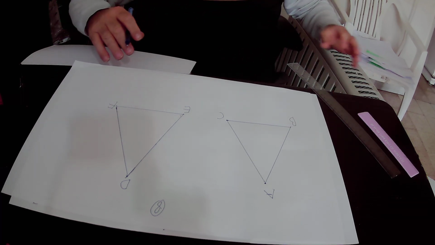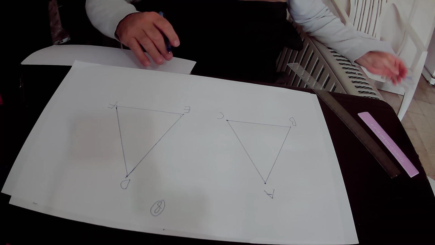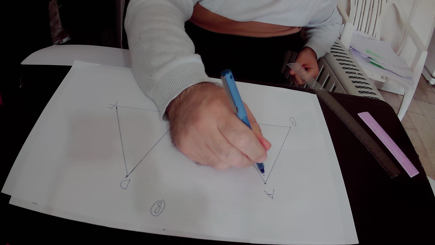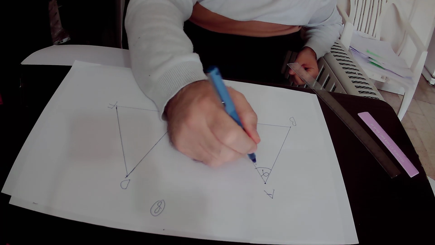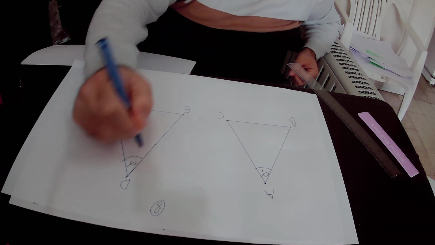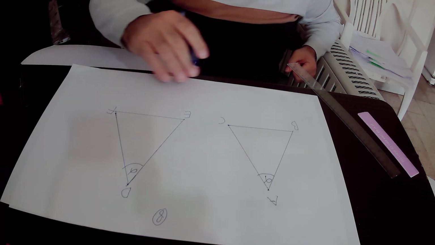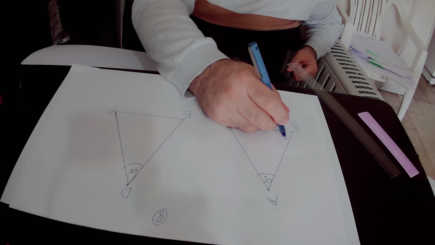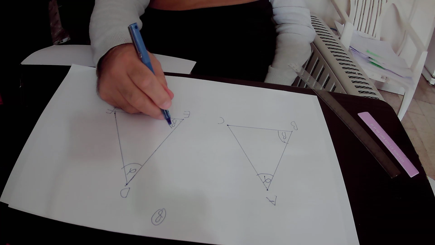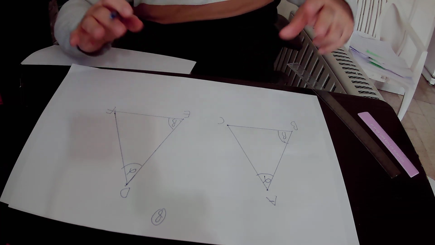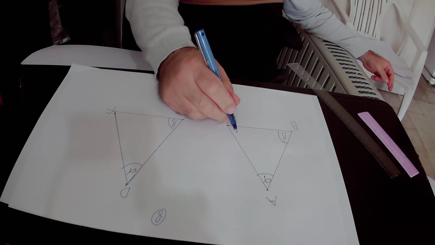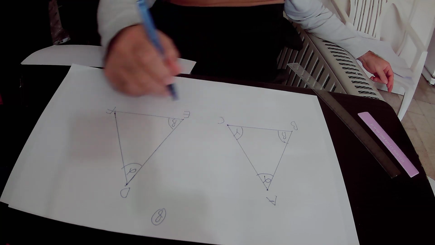So in those two triangles we have two pairs of angles that are congruent. The first pair is this angle is alpha and this angle also equals alpha, so those two angles are congruent. The second pair is this angle is beta and this angle is also beta, so they are congruent to each other. And this angle is gamma and this angle is theta.